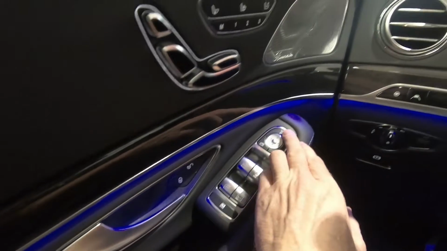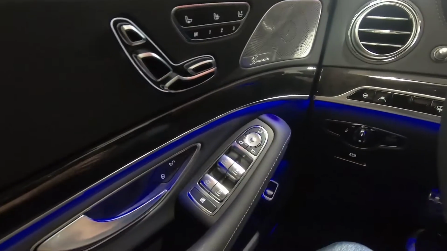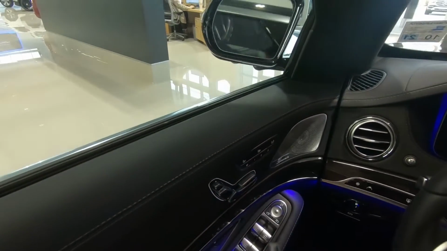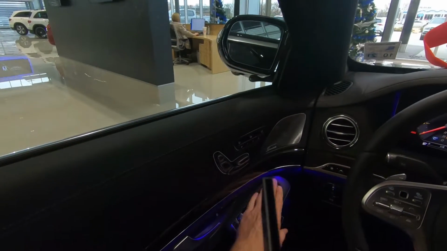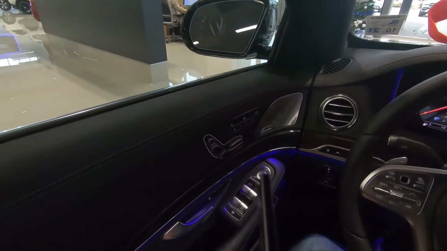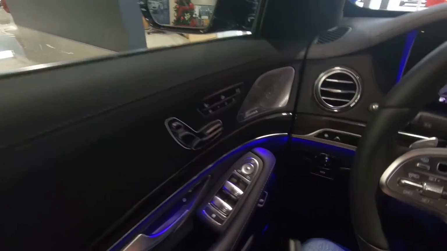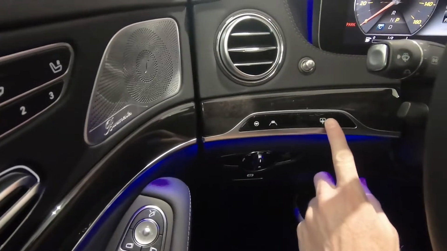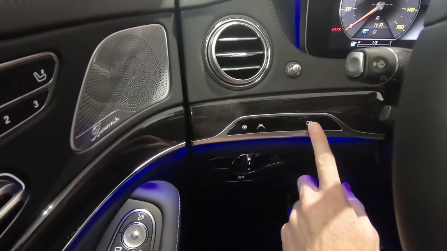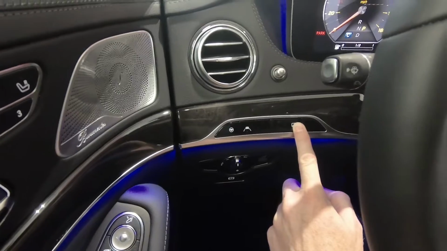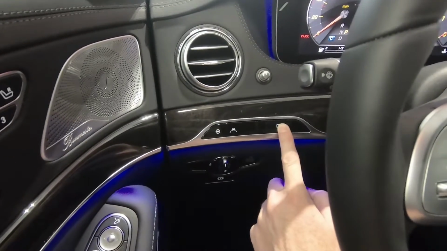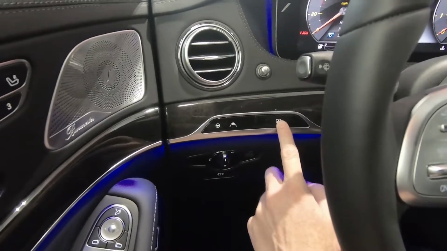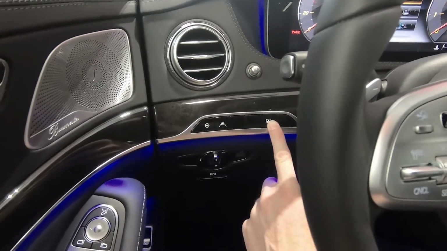Of course, there's everything for the mirrors, and if you want to fold the mirrors in, that button I just pushed right there will take care of that for you. I will push that one more time just so you can see that. Very, very simple. And of course, you've got some other features here. You can use this button right here to raise and lower the rear window shade. Kind of hard doing this with one camera. I can't show you what's going on at the exact same time, so just take my word for it. But pretty simple and easy to figure out.